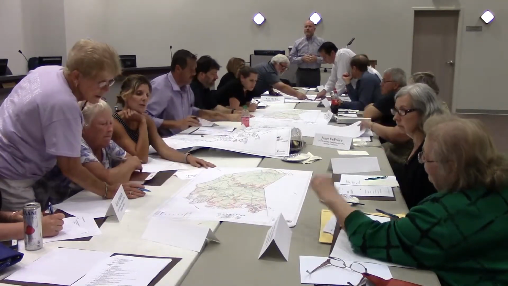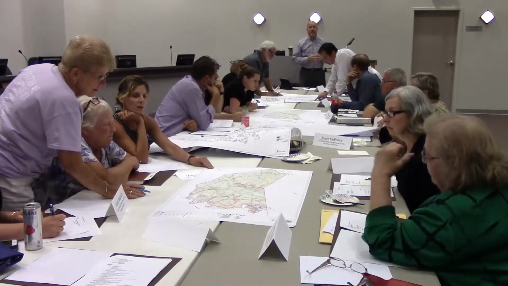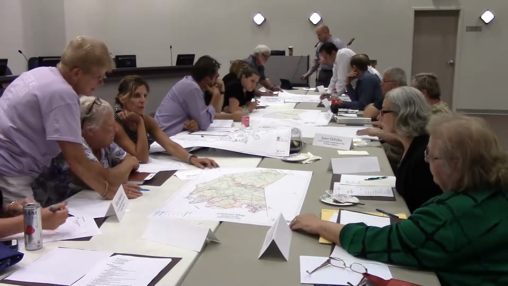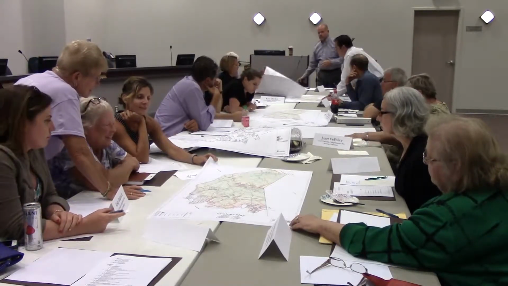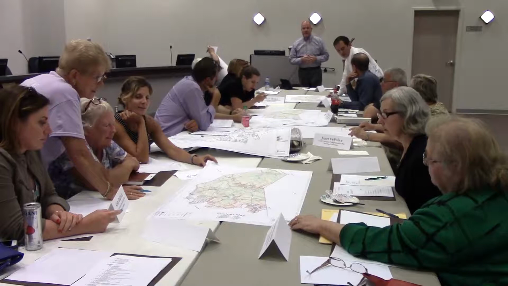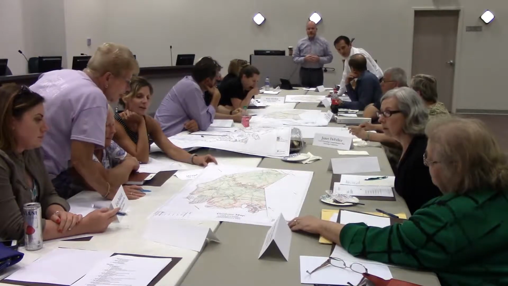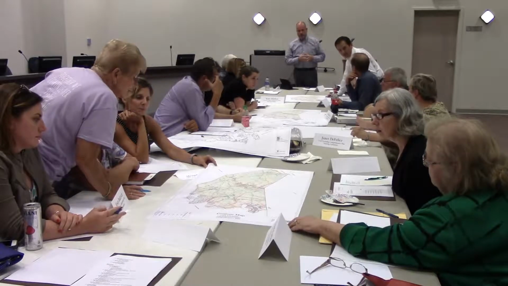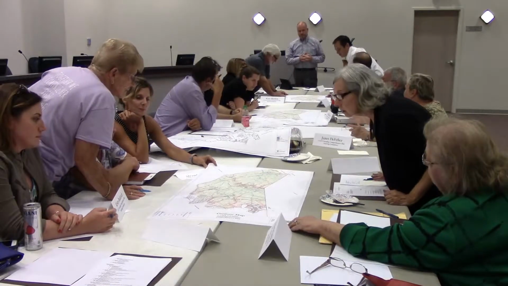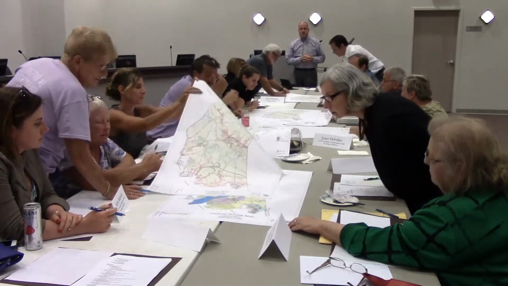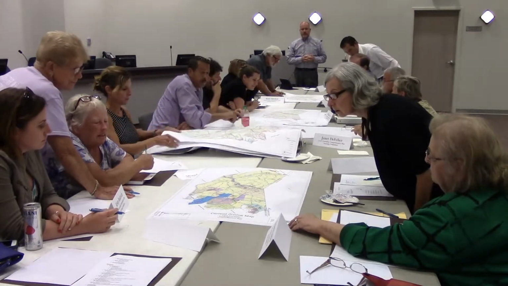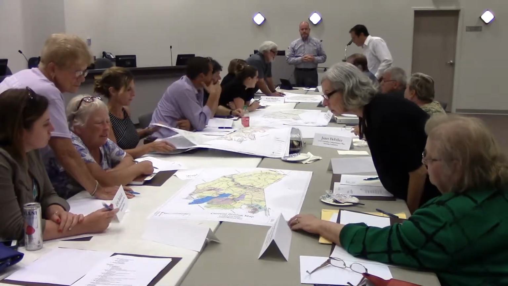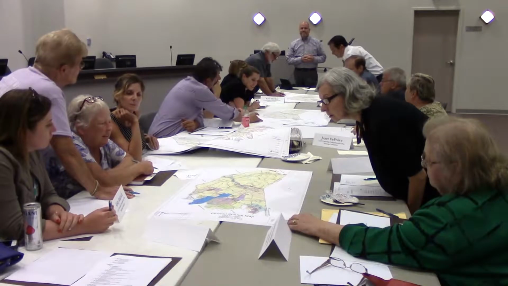Contour map. When we start identifying developable areas, the contours, the topography, and natural resources will be an important factor that will guide development. So we want to be aware of the topography of the community. So we've got a contour map. Next. That just shows the steep slopes and the valleys and the level areas. Next map.